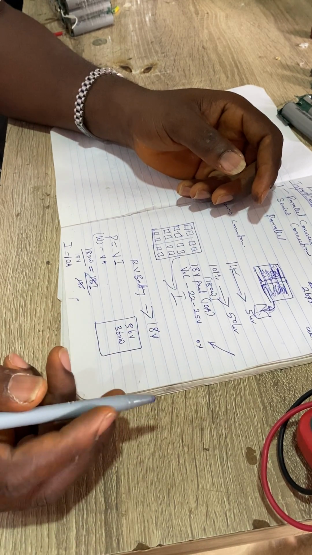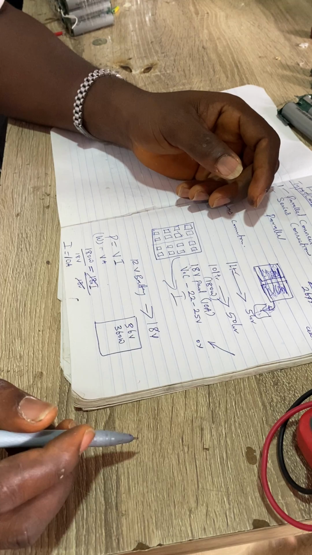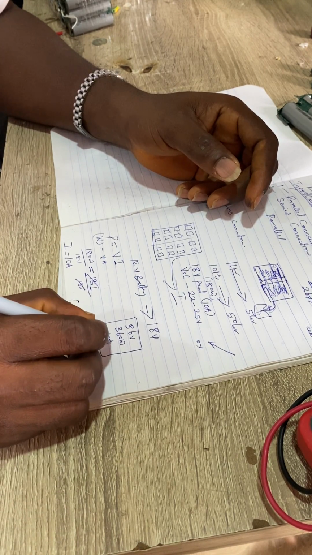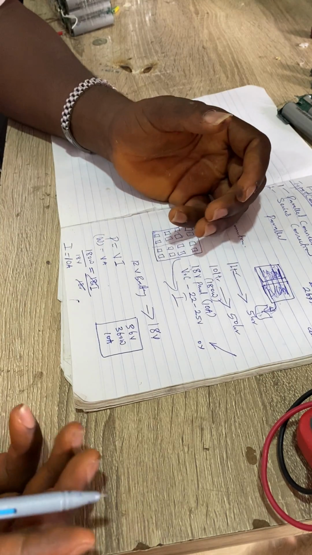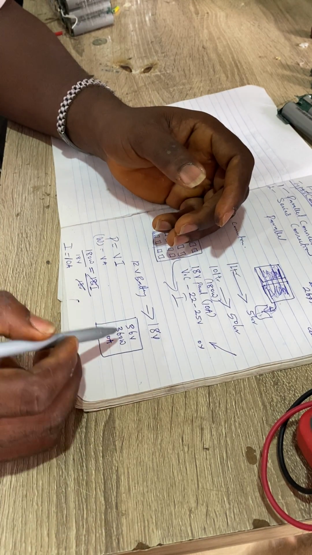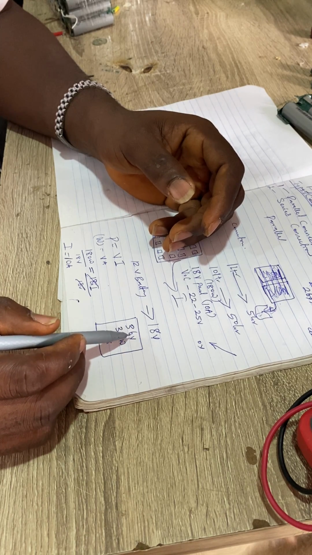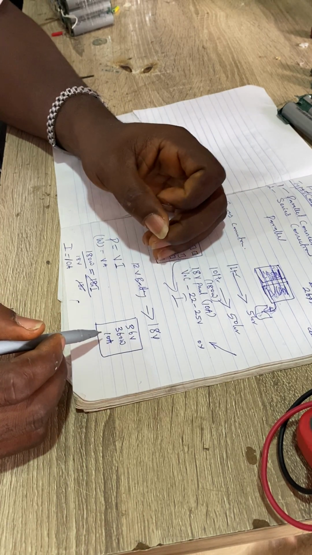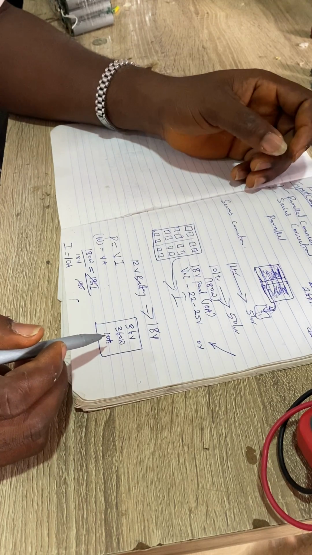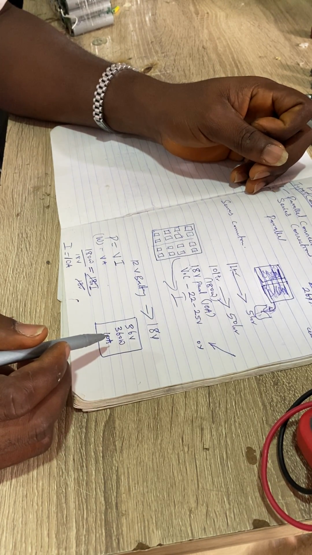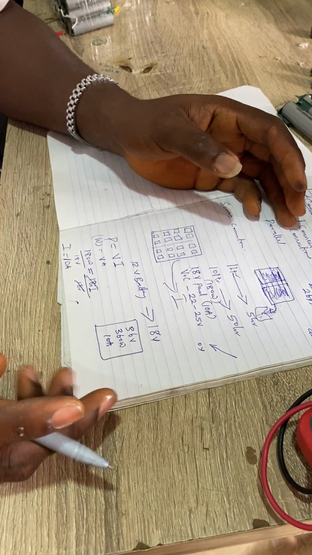What would the current be using this formula that we have used here? Okay, they say 10 amps. This is quite self-explanatory. We just say 360 divided by the voltage, which is 36 volts, will give you 10 amps. So that is that when it comes to power.